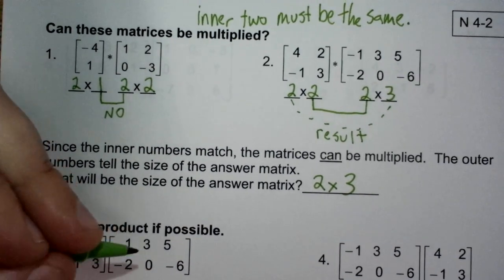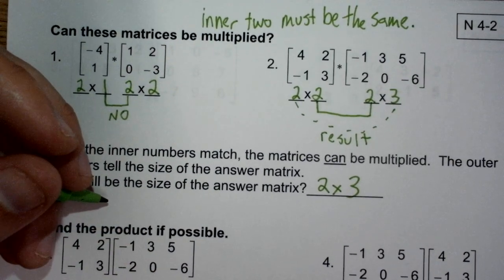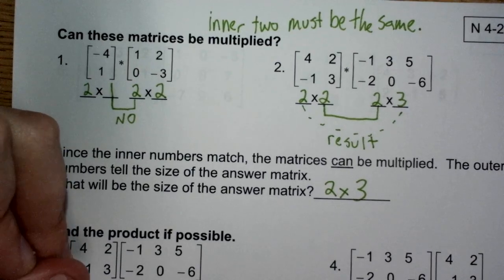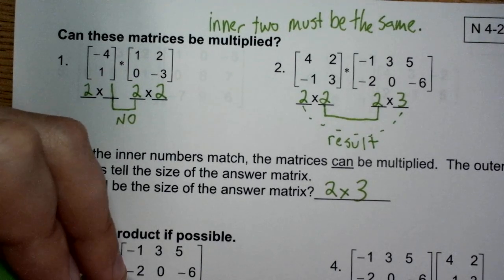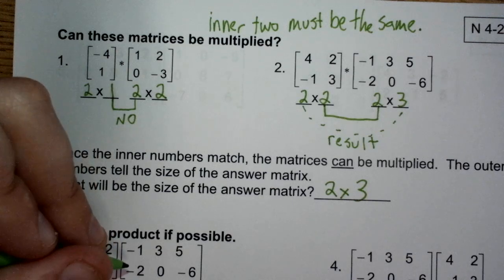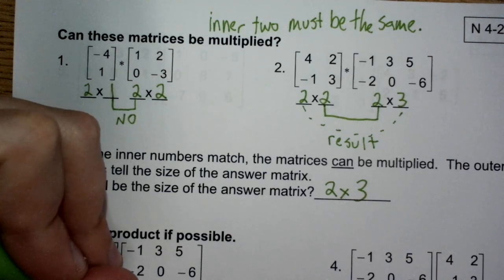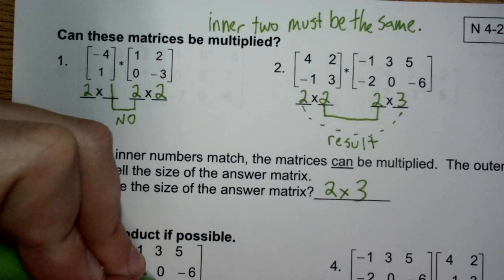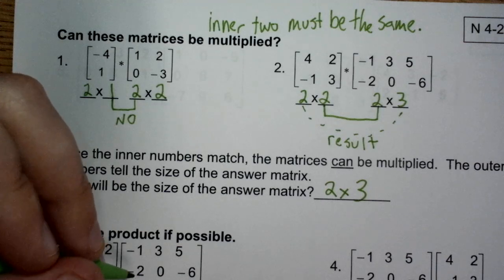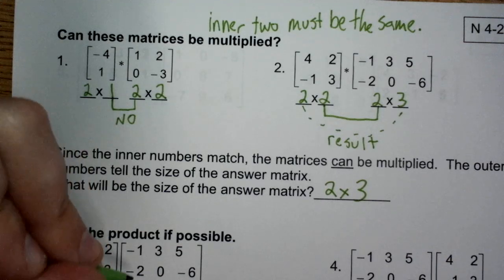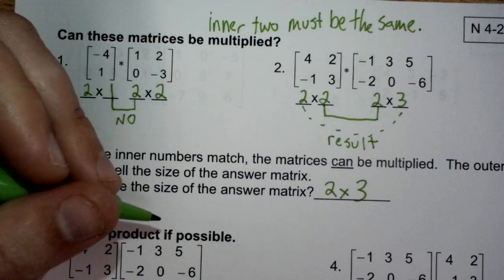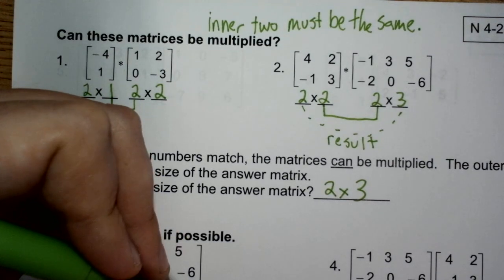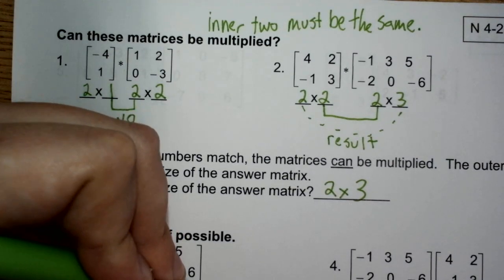This one is a 2 rows by 2 columns, and then we have a 2 rows by 3 columns. So those match. That means my answer is going to end up as a 2 by 3.